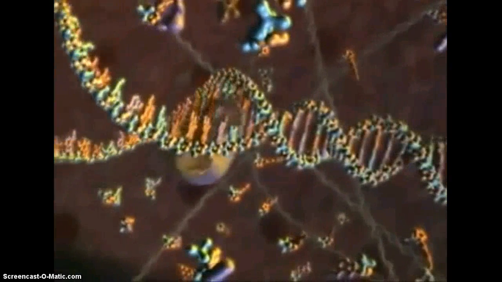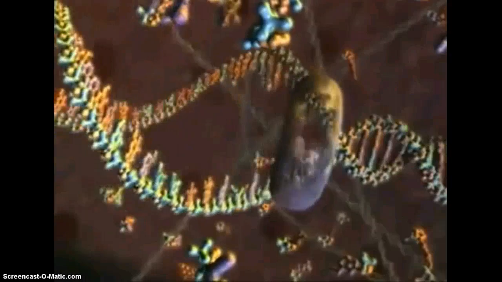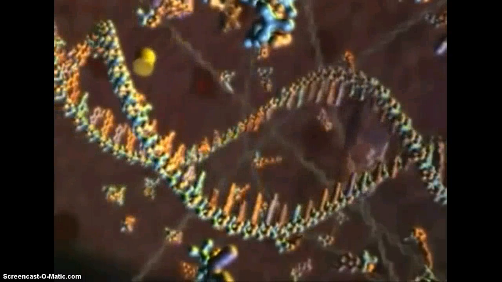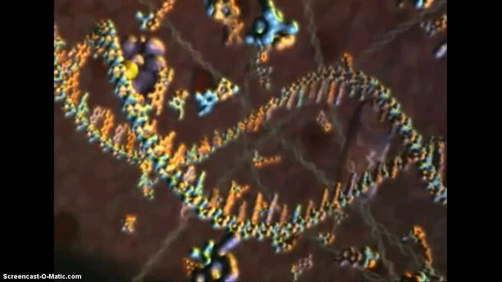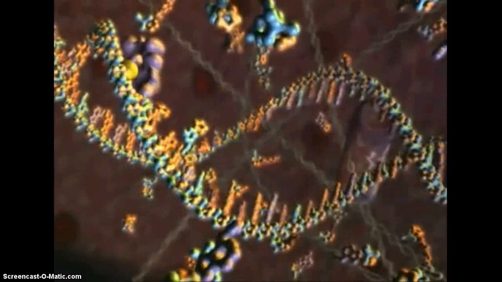In a process known as transcription, a molecular machine first unwinds a section of the DNA helix to expose the genetic instructions needed to assemble a specific protein molecule.